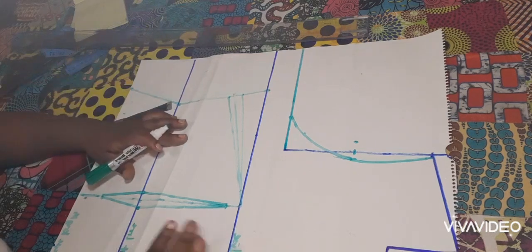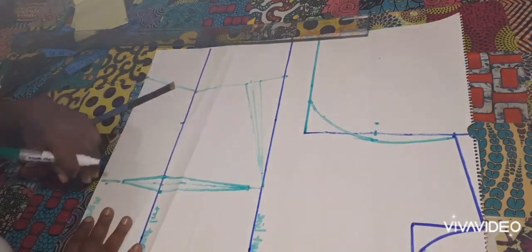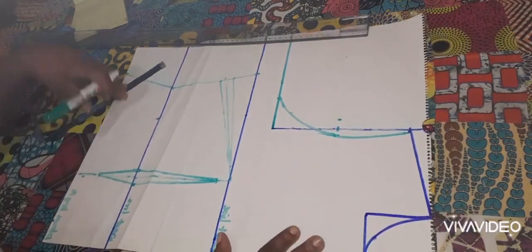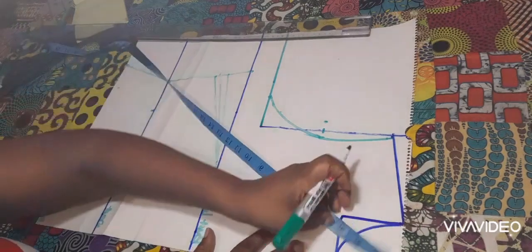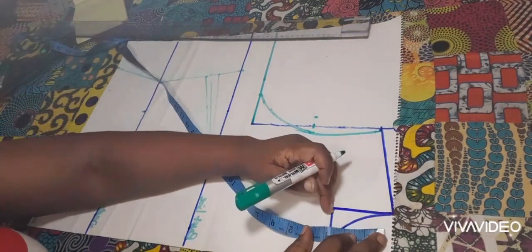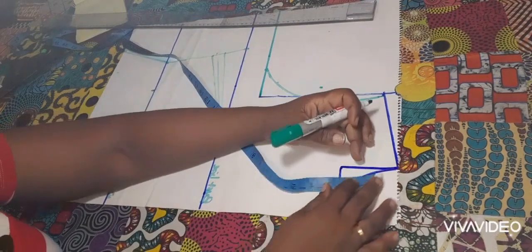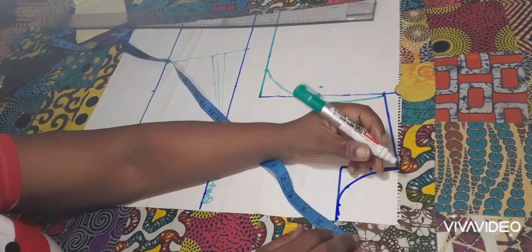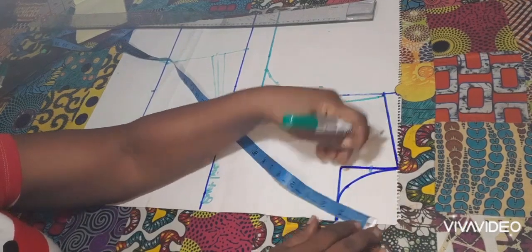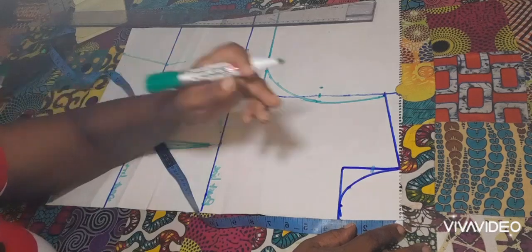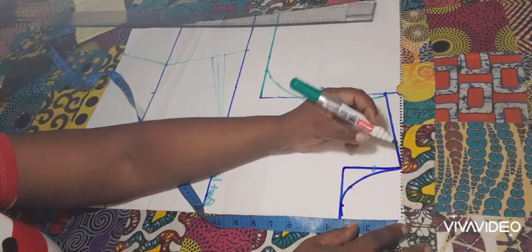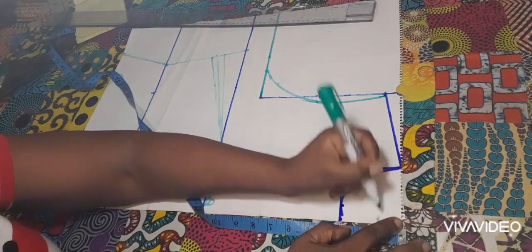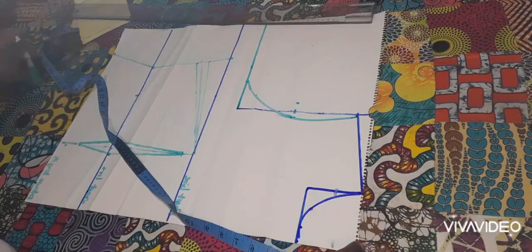So this is our bust line, our waistline, and the blouse length line. But on this, we're also going to drag our back pattern. For the back neckline, the neck depth does not have to be 3 inches. We'll just use 1.5 or 1 inch for the neck depth. Then we connect 1.5 inches to the neck width.